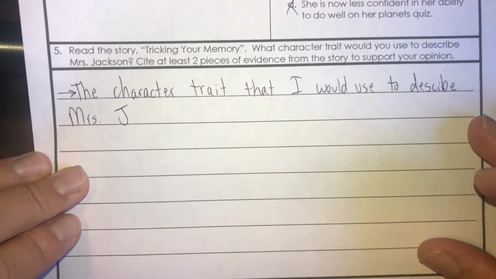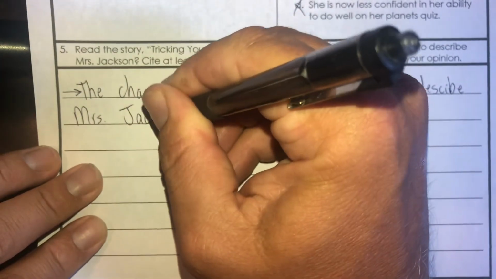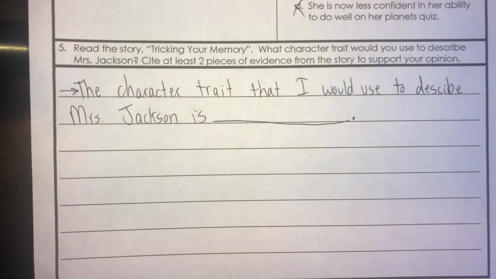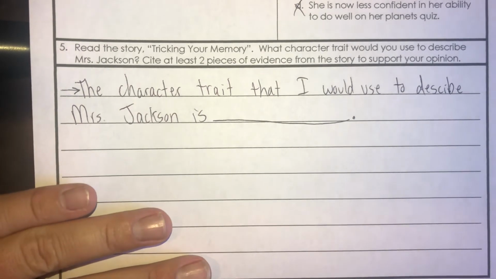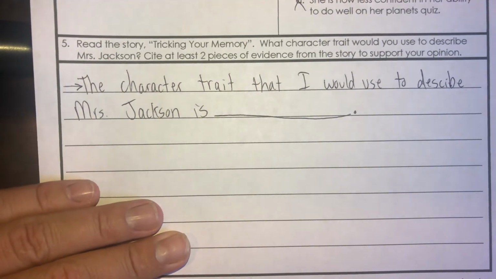The character trait that I would use to describe Mrs. Jackson is, and then you'd want to write down your character trait there, 1 word. You want to have character traits like nice, friendly, confident, helpful, some type of way that you could describe Mrs. Jackson's personality or who she is.